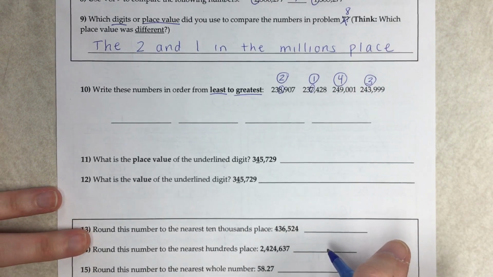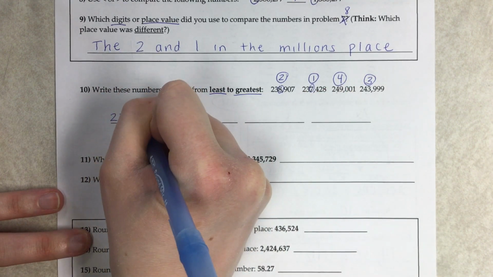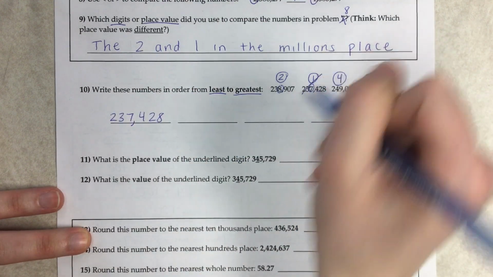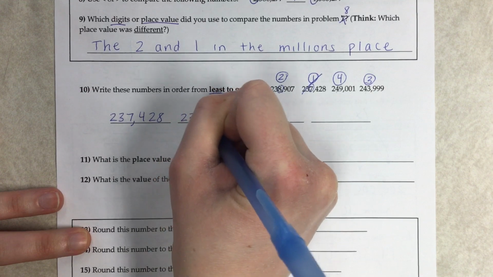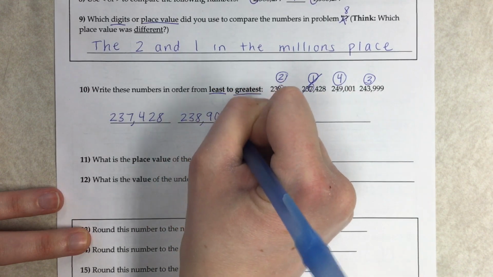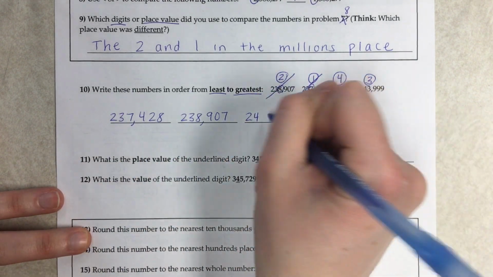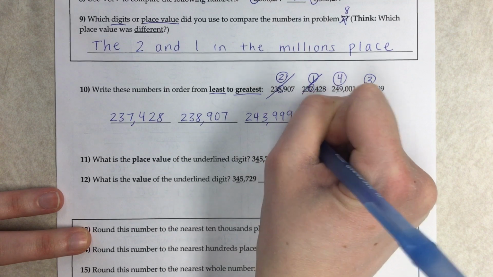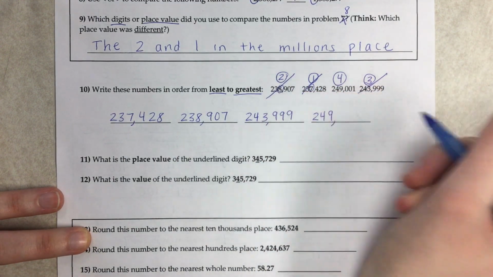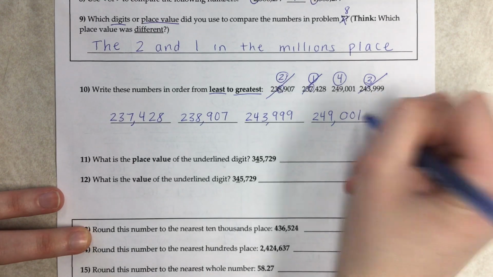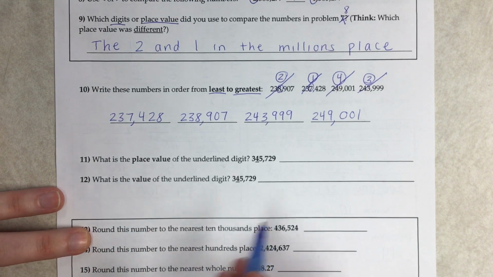So now I have to write the numbers on a line in order. Number 1, the smallest number, 237,428. I'm going to cross it out so I knew that I wrote it. Number 2, 238,907. Cross it out. Number 3, 243,999. Cross it out. And number 4, the biggest or greatest number, 249,001. Just do a quick check when you're done to make sure they're going from least to greatest.